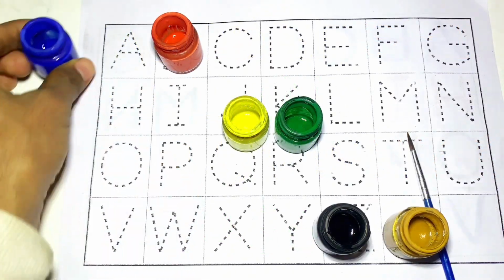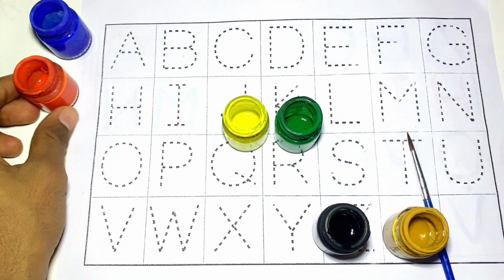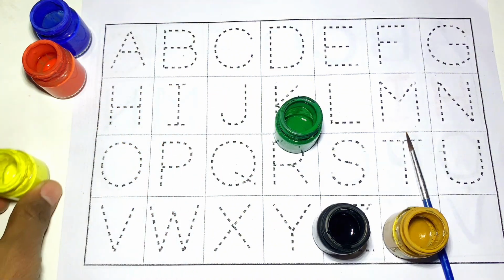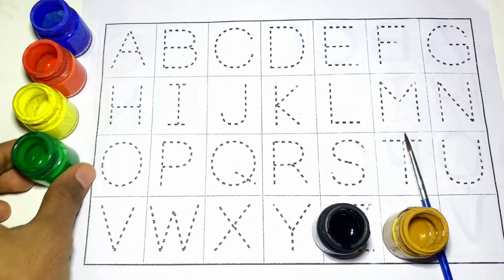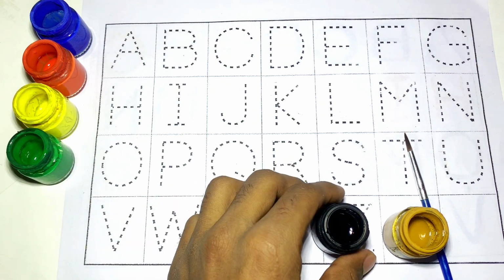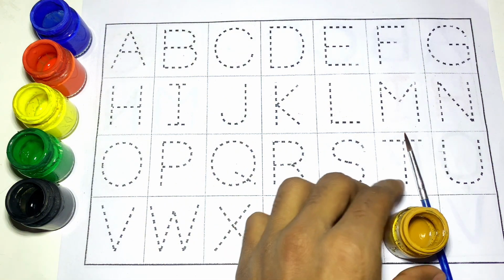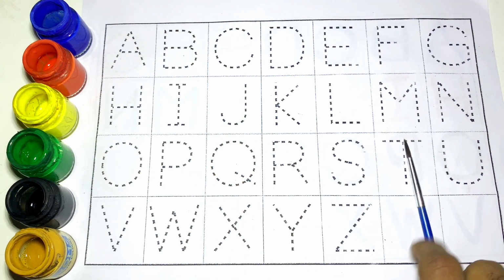Blue color. Red color. Yellow color. Green color. Black color. Yellow color. Kids now coloring alphabets A to Z.